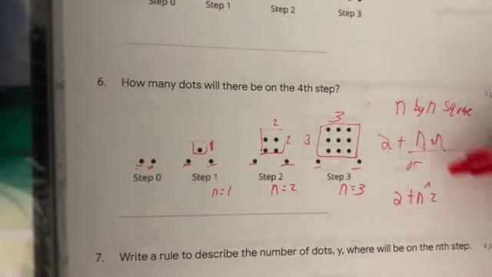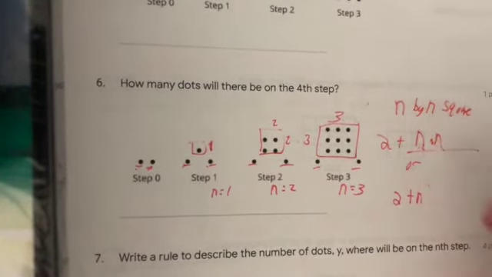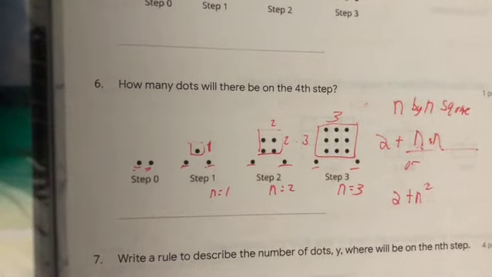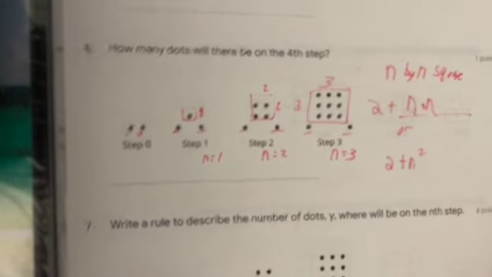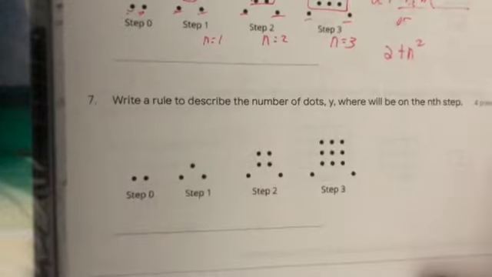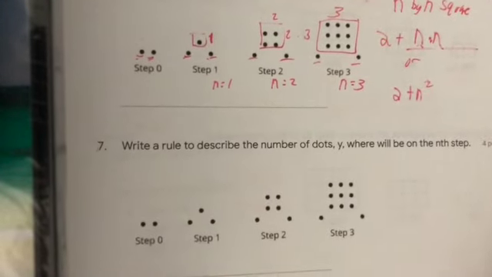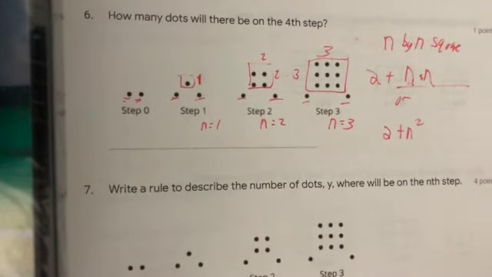Oh, I'm writing computer lingo, what the heck? N squared. Sorry, it's like 10 o'clock at night. So, bear with me.